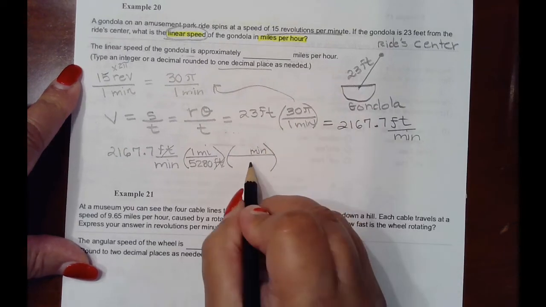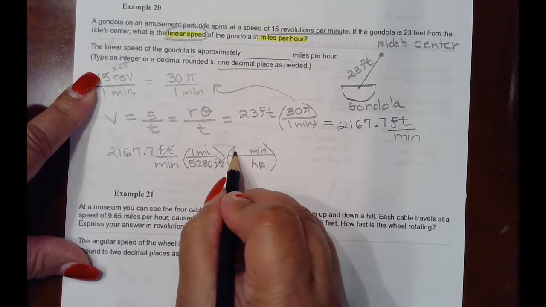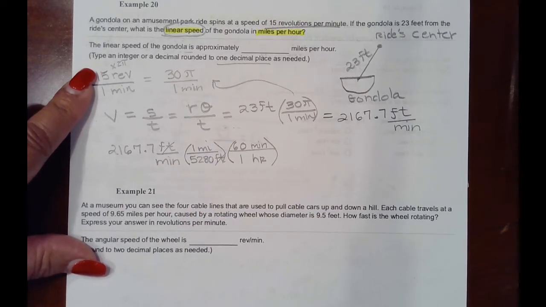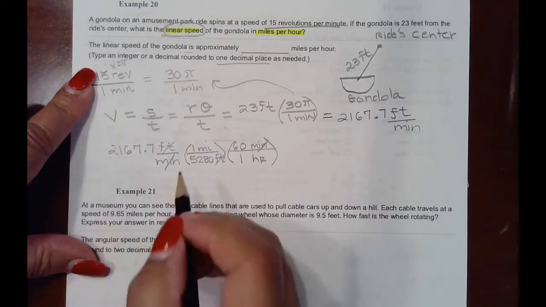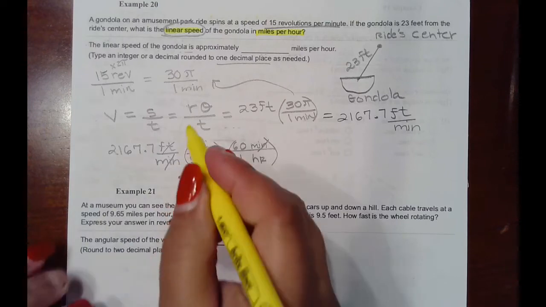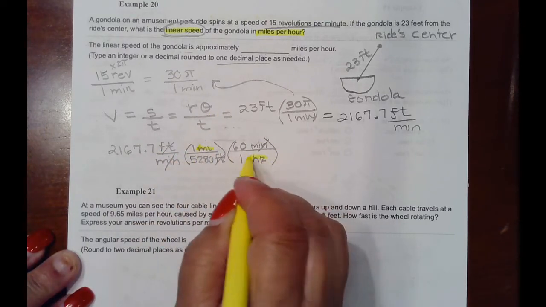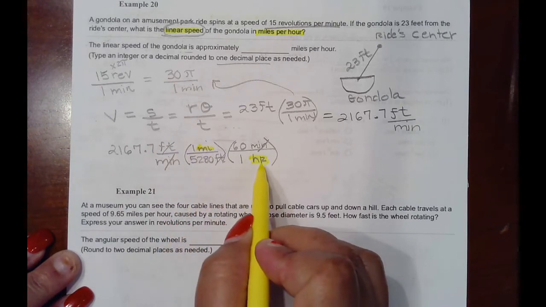I want to bring hours into it, and the equivalency between these two is that 60 minutes is equivalent to 1 hour. Okay, so now I have the unit minutes gone, and I'm left with just the units they've asked me to give my final answer in. Miles up here is the only unit left now, and hours is the only unit left here.